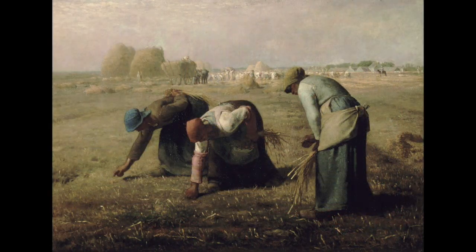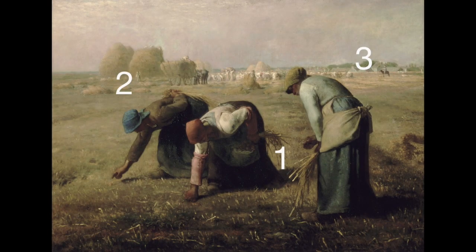Let's look at Jean-Francois Millet's The Gleaners and see if you can find some of the same tricks of illusion that he used in his masterpiece. Which area of space is the foreground? 1, 2, or 3?